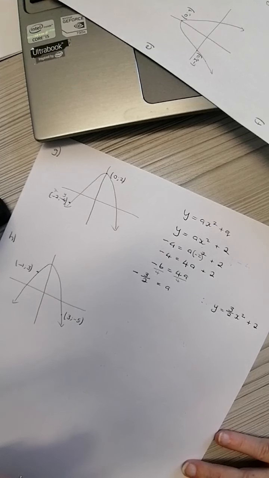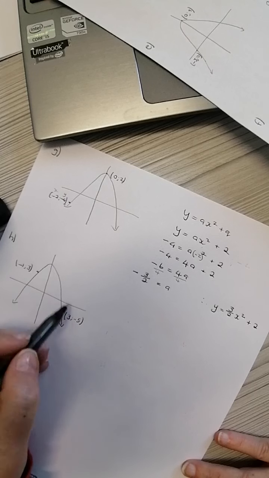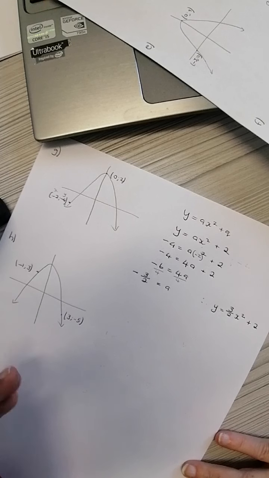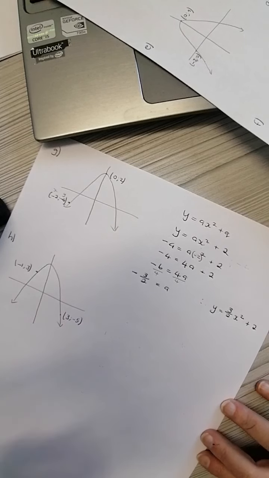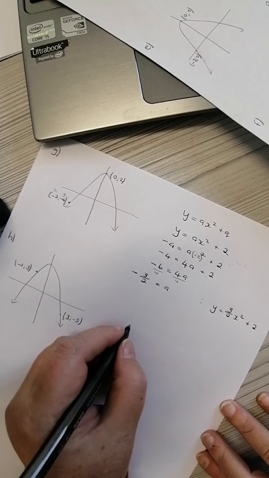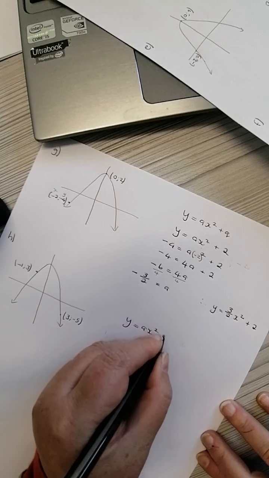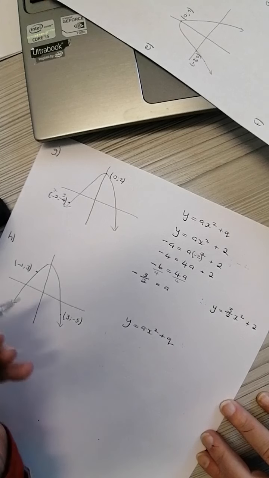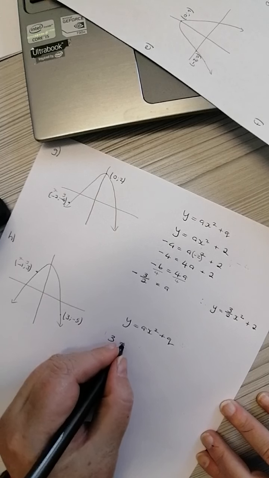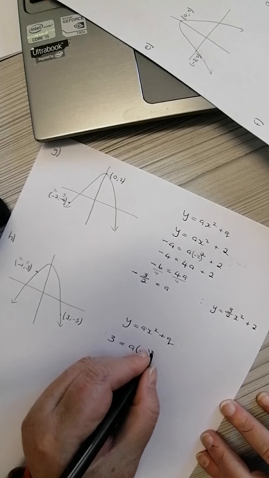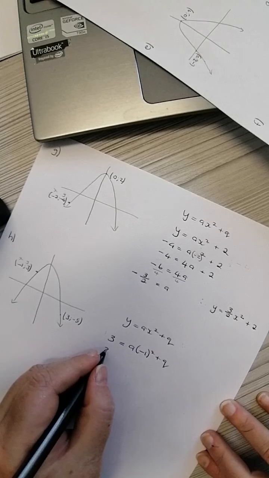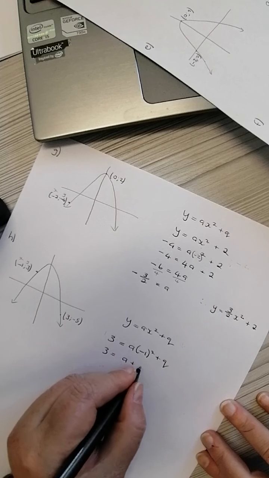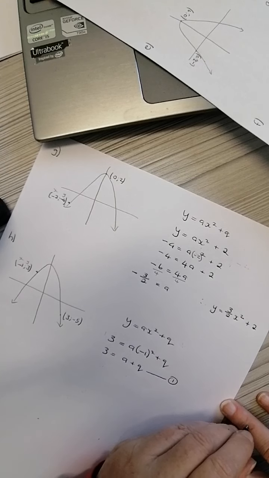We have 2 points. None of them are the intercepts or the y-intercept. Right, so now we're going to probably have to do simultaneous equations. So you put down your formula, ax squared plus q. Okay, so for the first one, let's do this one, x, y. We have 3 equal to a, x is minus 1 squared plus q. 3 is equal to a plus q. Make that equation 1.